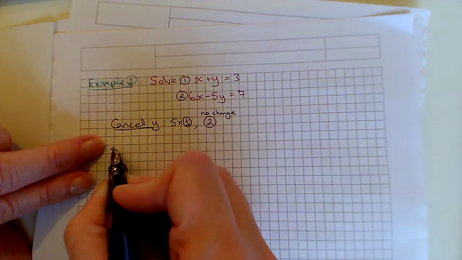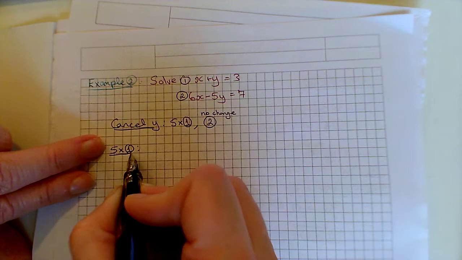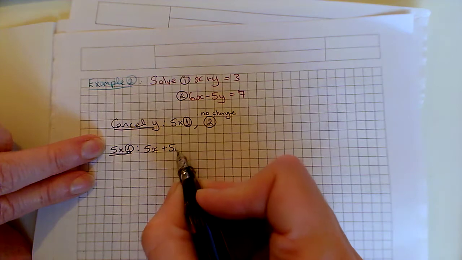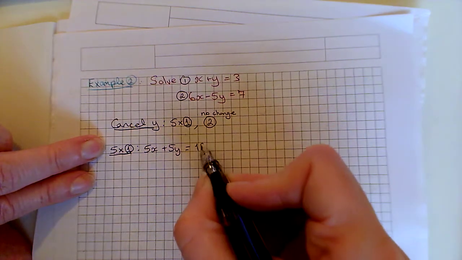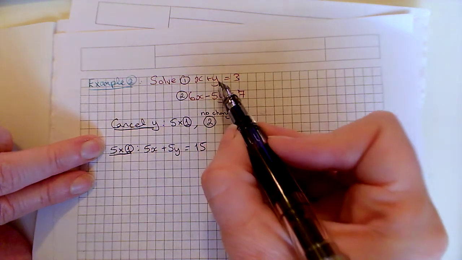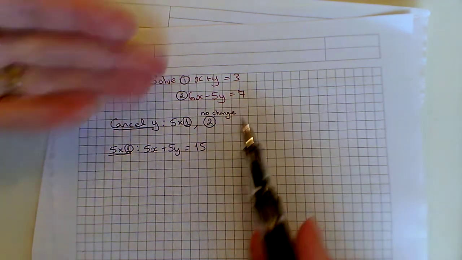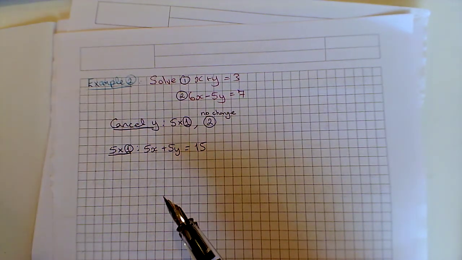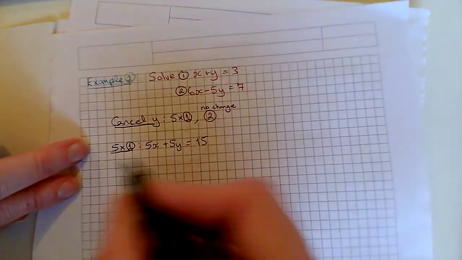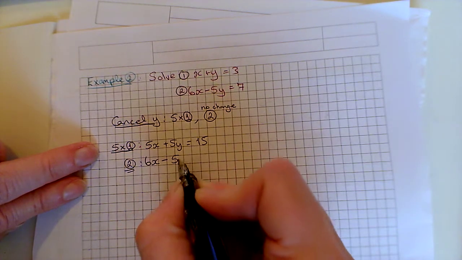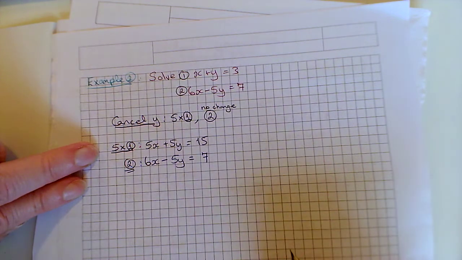I write down 5 times equation 1, and I get 5 times x plus 5 times y equals 5 times 3, 15. So I've multiplied every single part of equation 1, which is what I need to do. And remember, that doesn't change the equation because we can multiply a whole equation by the same thing, or subtract from both sides, or divide both sides. So long as you do it to both sides, it's fine. And then equation 2 had no change, so we've 6x minus 5y equals 7.